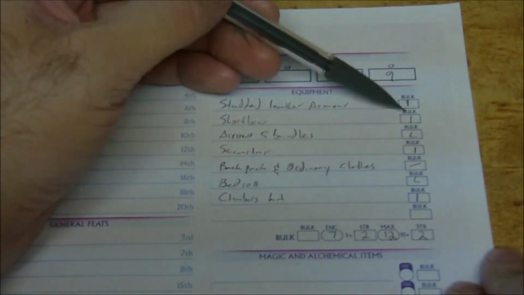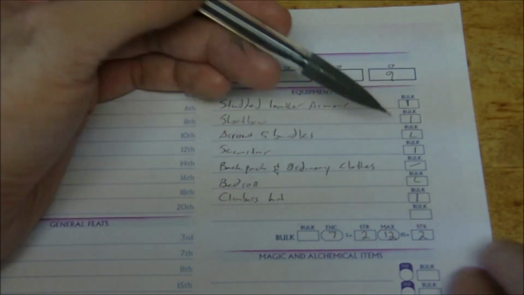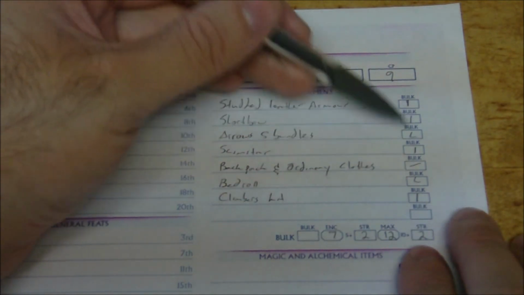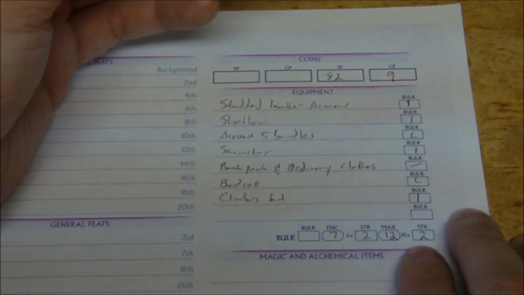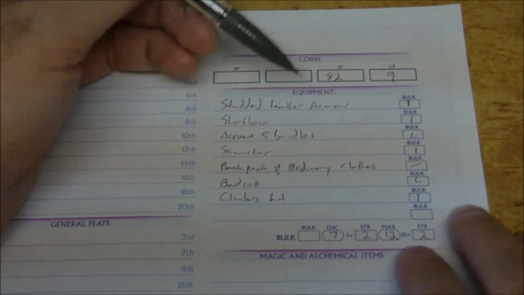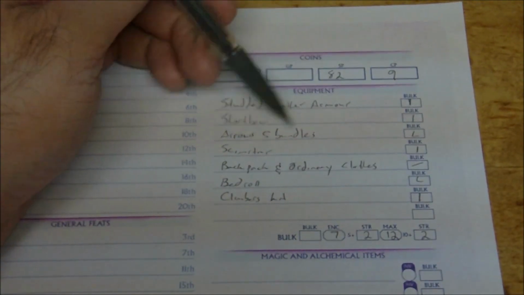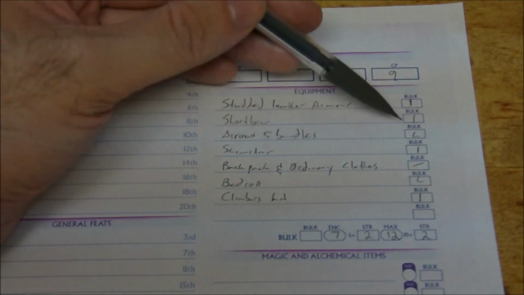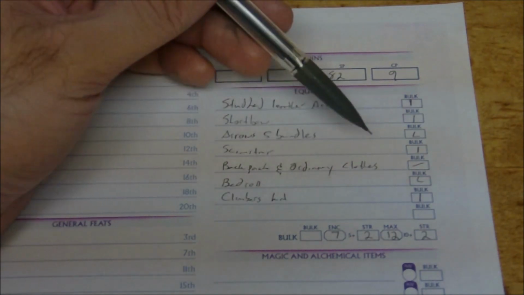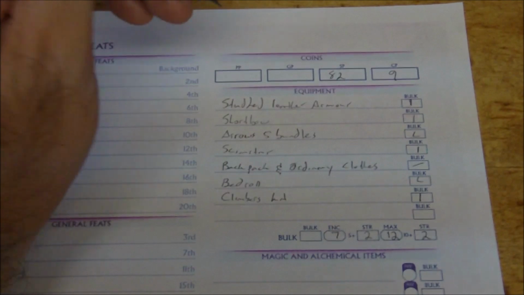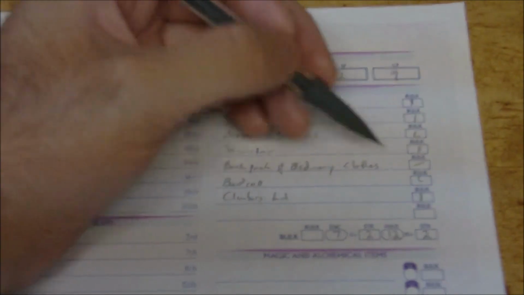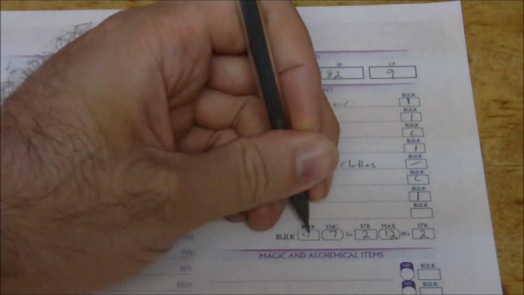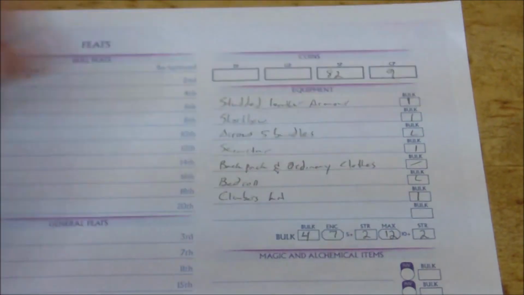So I've got 1, 2, 3, 4 bulk. And with the items that are considered light, like I said, I need 10 total in order to actually reach a single unit of bulk. So right now, I've got 5 bundles of arrows, which are considered light, and a bedroll, which is considered light. So that's only 6 items. That's less than the number required to make up an extra bulk. So I've only got the 1, 2, 3, 4 bulk to deal with right now. So I can move at my full speed and not have to worry about it.